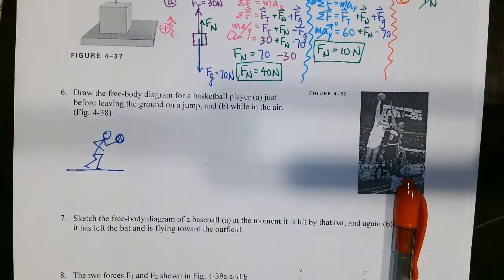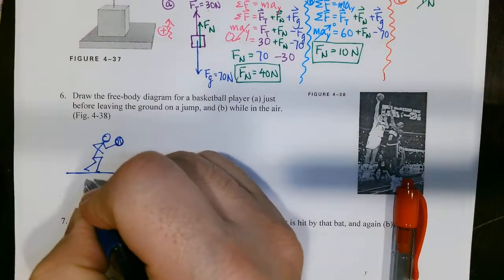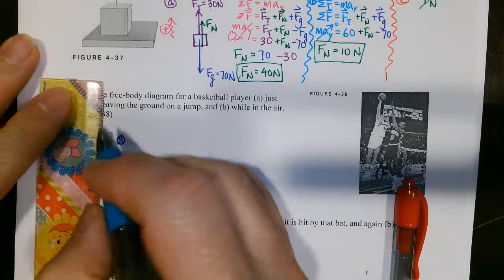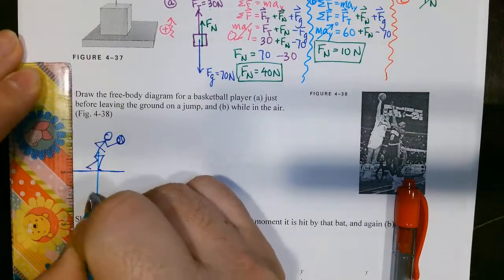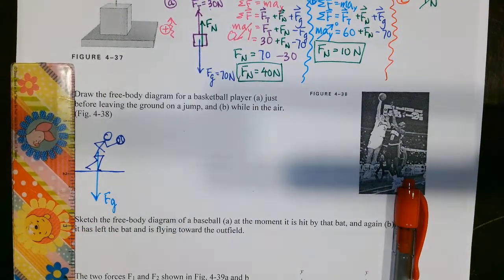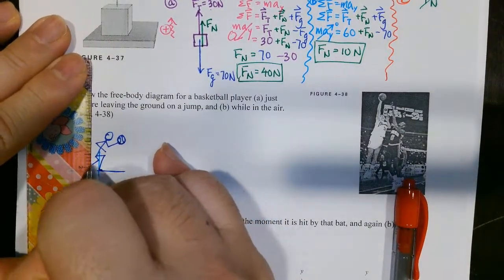Let's take a look at forces acting on this person. The obvious force is the Fg straight down. Then the normal force from the floor straight up.